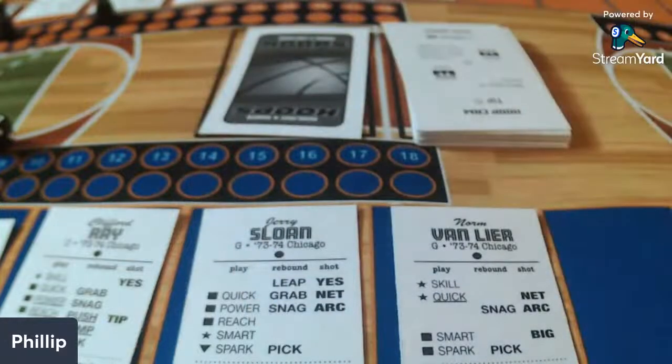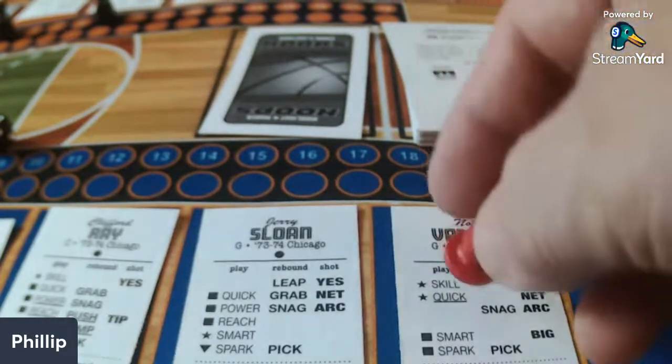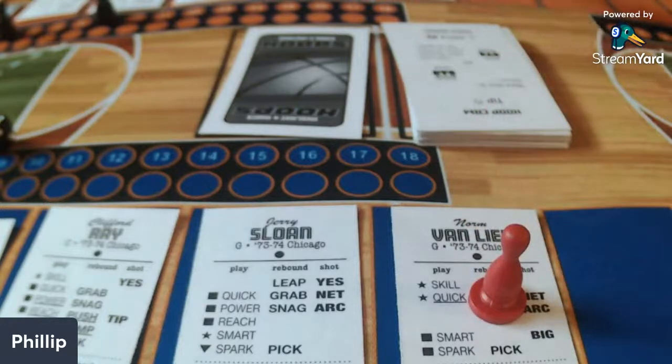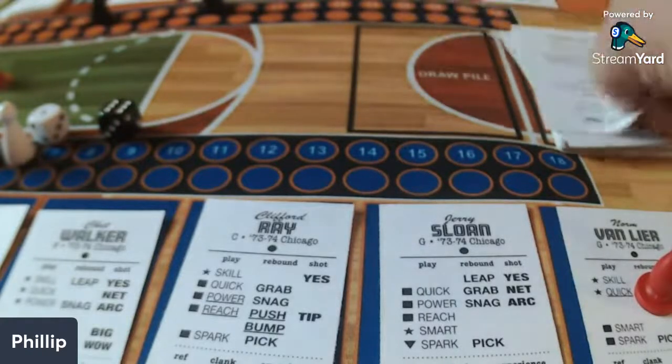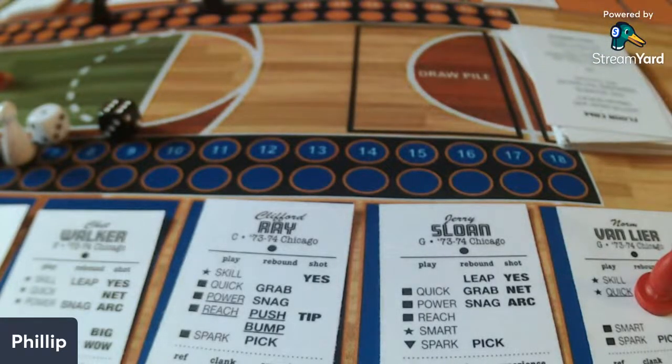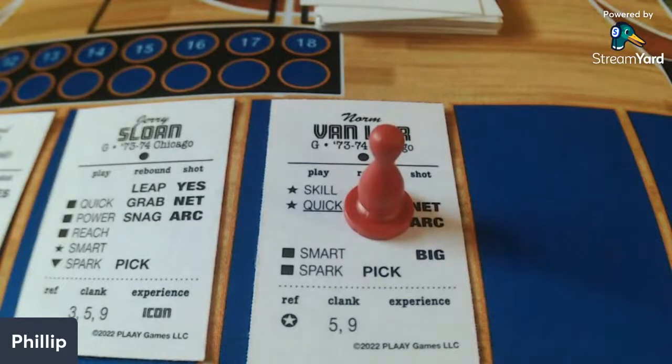Push, no push for Sloan at all. So move to Van Leer and Murphy. And last card for the quarter, defensive quick. Answer is yes, and it says stolen.